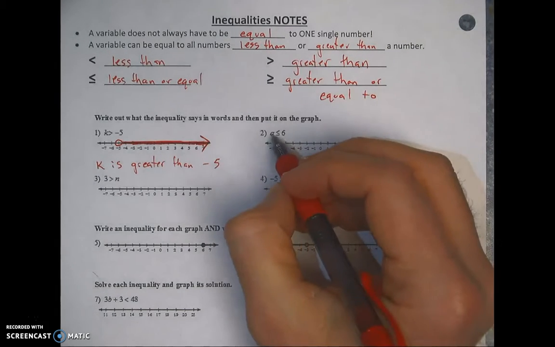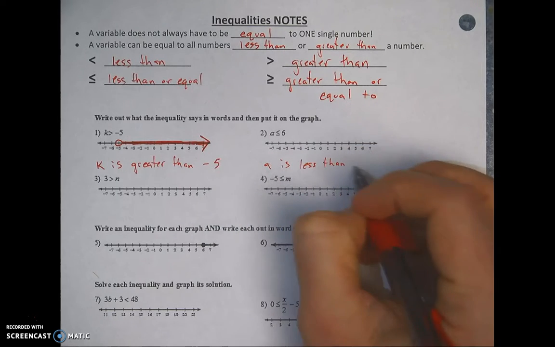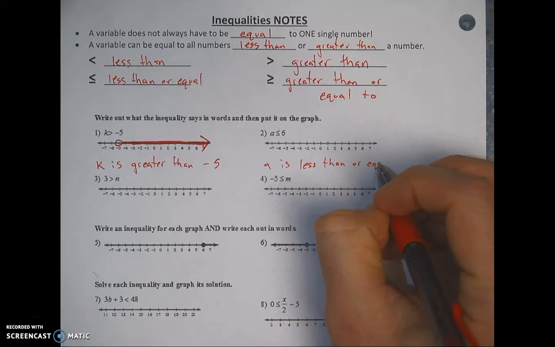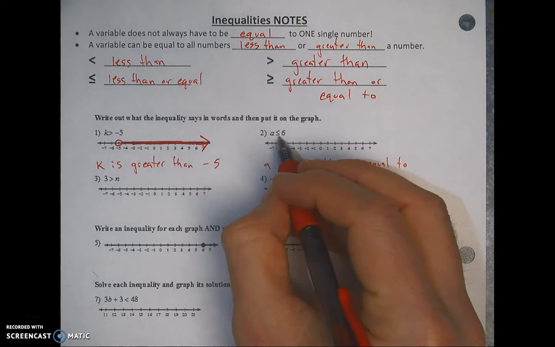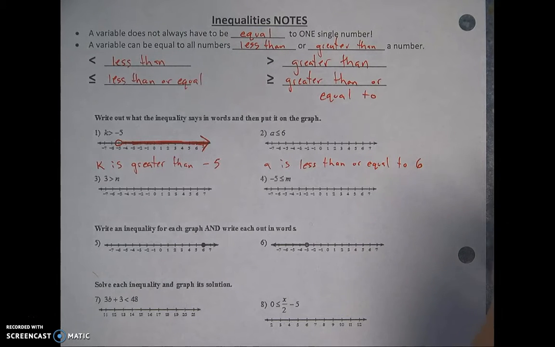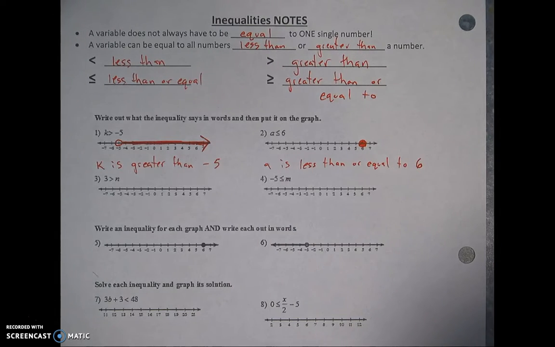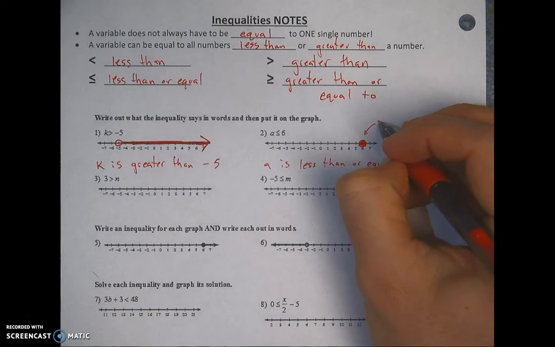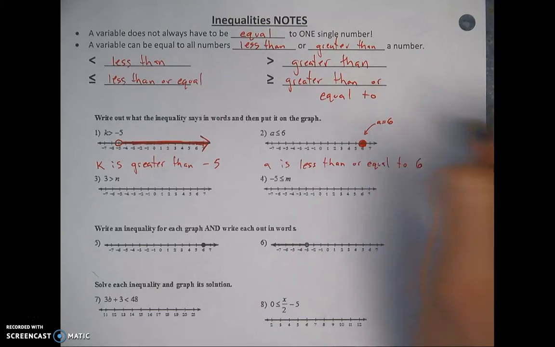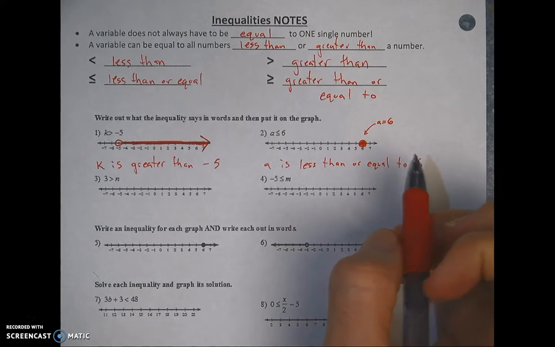So number 2, if I write this out in words, A is less than or equal to, it's got the line underneath, so less than or equal to 6. So to put this on the graph, I go to 6. And now I'm going to fill it in. Okay, so right here this says A is equal to 6. If I don't do anything else, right now it says A is equal to 6. It's filled in, so that means 6 is the solution. A is equal to 6.